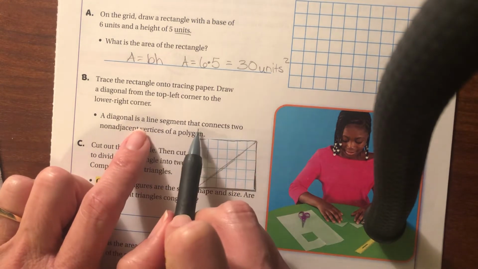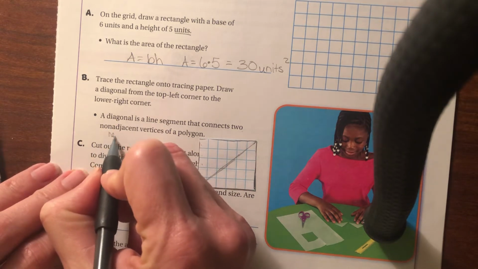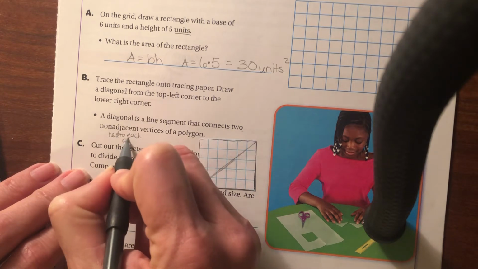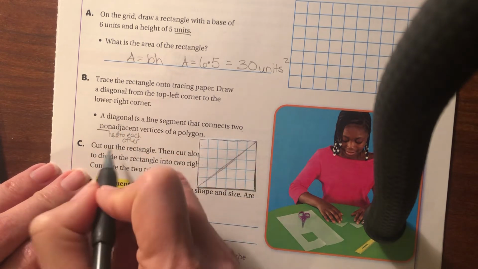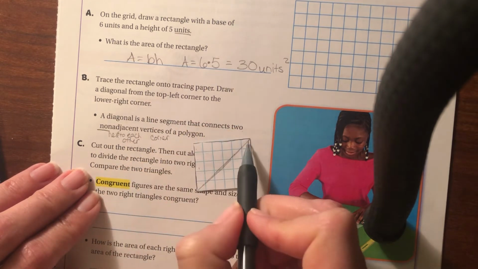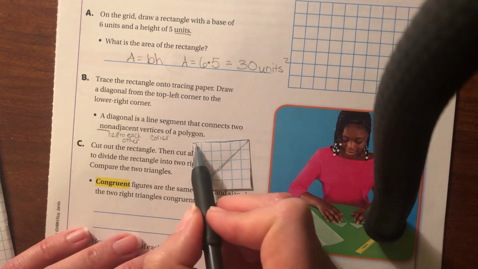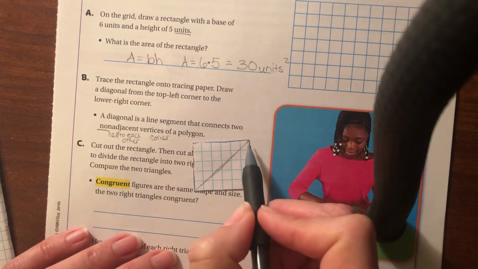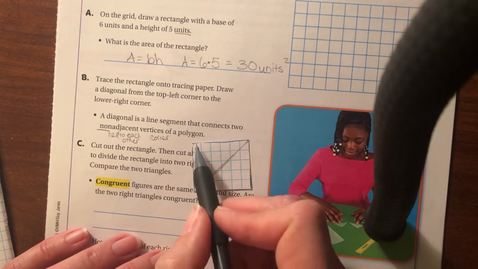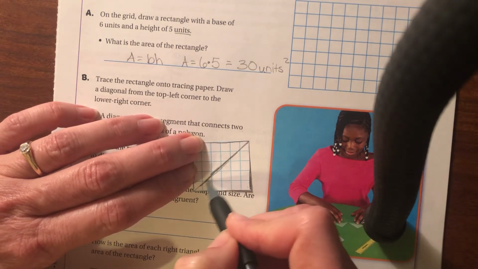A diagonal is a line segment that connects two non-adjacent vertices. Adjacent means next to each other. But this is non-adjacent, so they're not next to each other. Vertices are corners. So this is a vertex, this is a vertex, this one, and this one. There are 4 vertices on this shape. These are non-adjacent. They're not next to each other. These two are adjacent. They're next to each other. These are non-adjacent. So this is a diagonal.